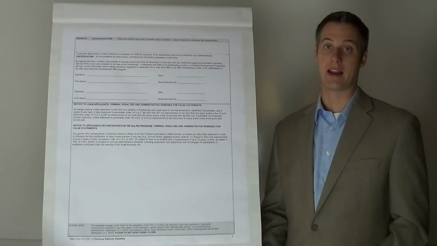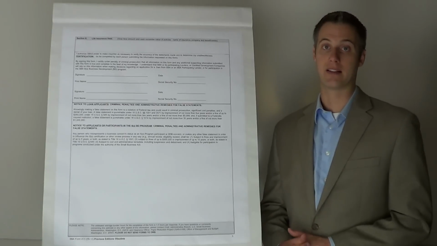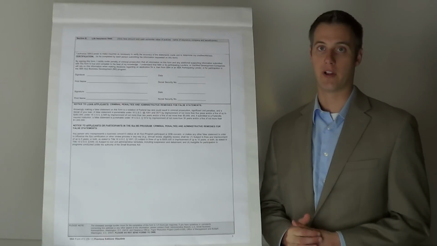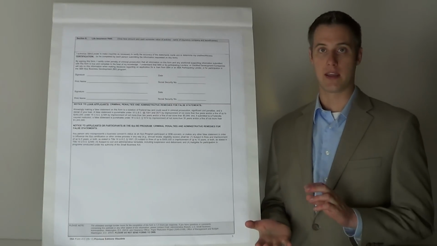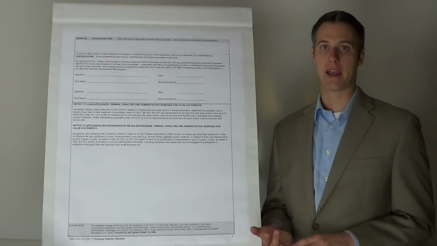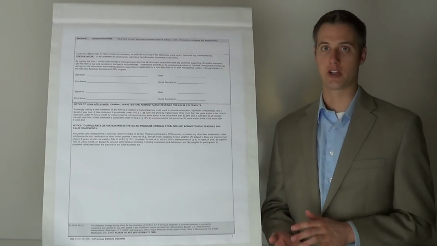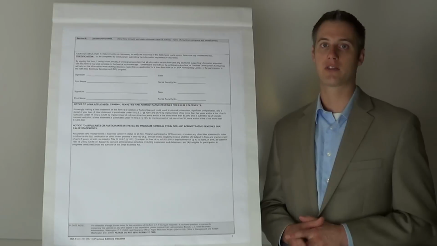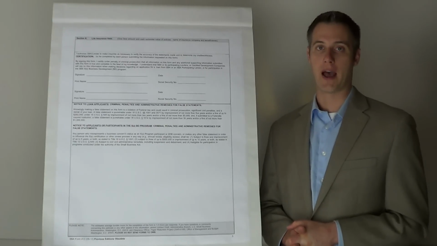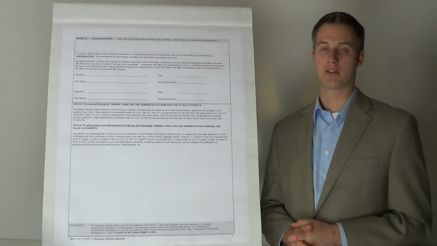Do not list anything on here that cannot be easily backed up, except for personal assets. So the cash in the bank, the credit cards, the mortgages, all that should be easy. The stocks should be easily backed up with your financial statements.